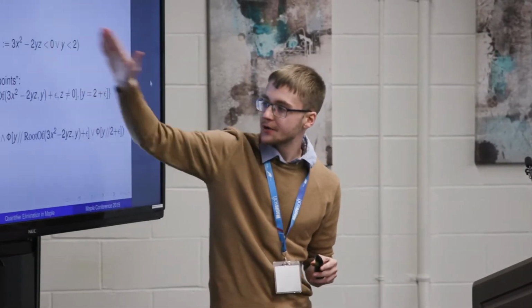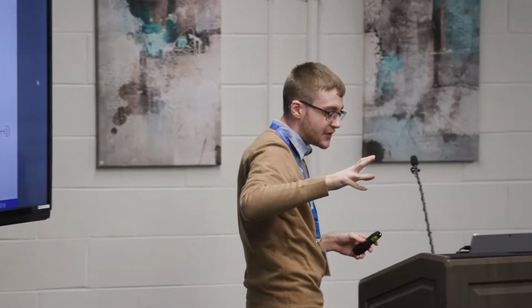This second point here: if I'm viewing this polynomial as something in y, then it isn't even something in y if z is 0. So this part here, z is not 0, is what we call a guard. That's why this appears down here. Once I do the virtual substitution and know the result of that, I have to guard it with z is not 0 to make sure that's even a valid substitution.